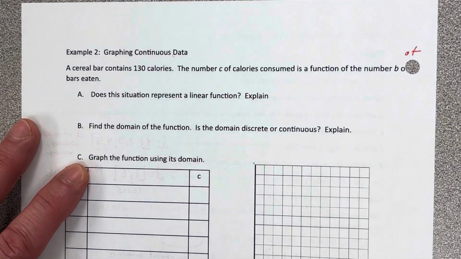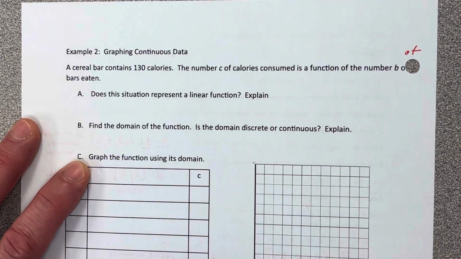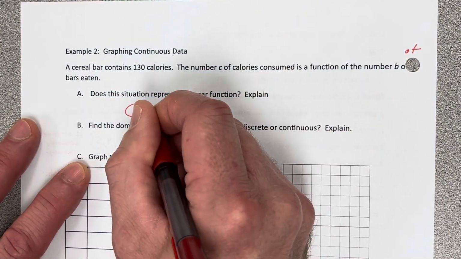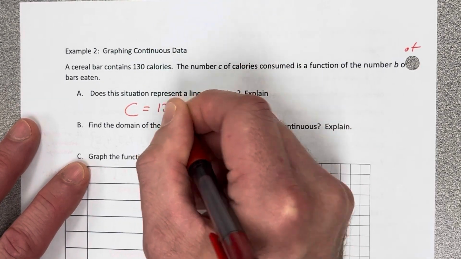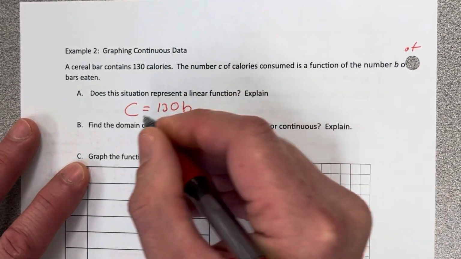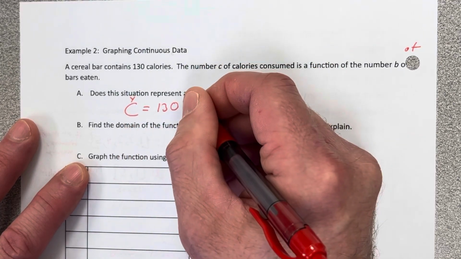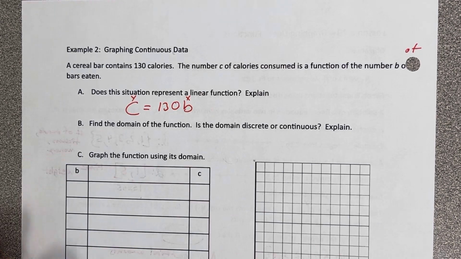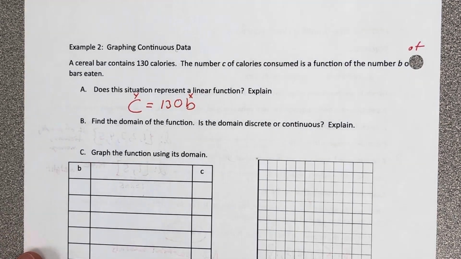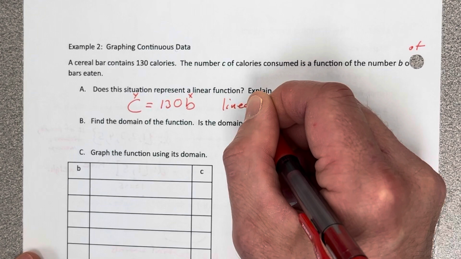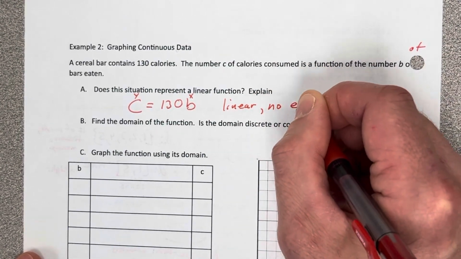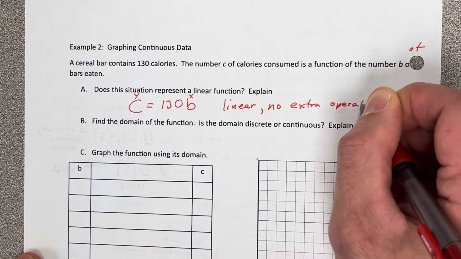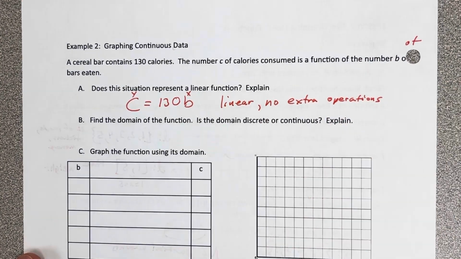Does this situation represent a linear function? And it certainly does. Yeah, the calories are going to be equal to 130 times the number of bars. Think of C as Y and B as X, and you can see, yeah, this is Y equals MX plus B. This works out. This is good. Yeah, and so it's linear. So there's no extra operations or anything like that. No extra stuff going on with the X's or Y's.